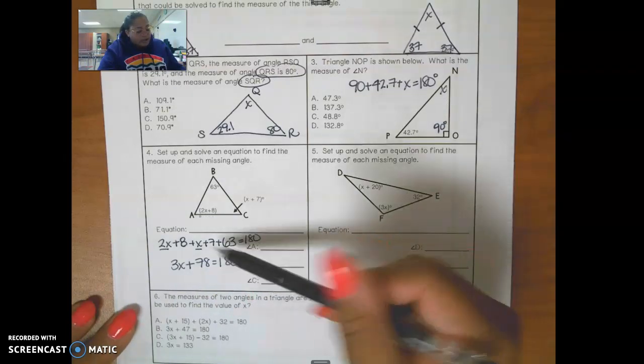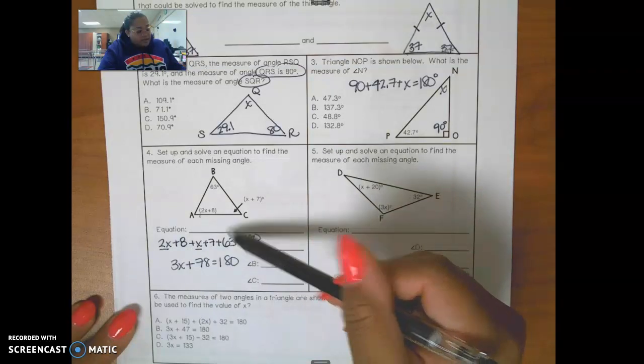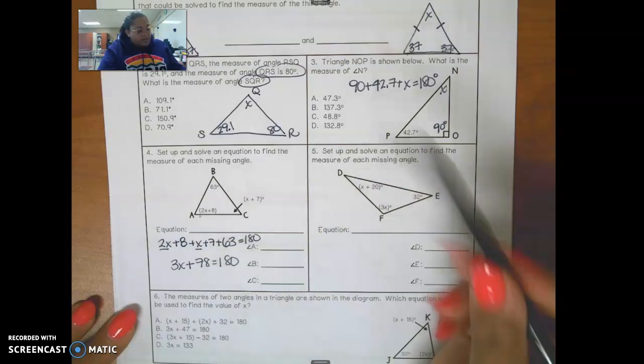Let me make sure I did that right. 8 plus 7 is 15. 5 plus 3 is 8. Carry a 1 and then 78.